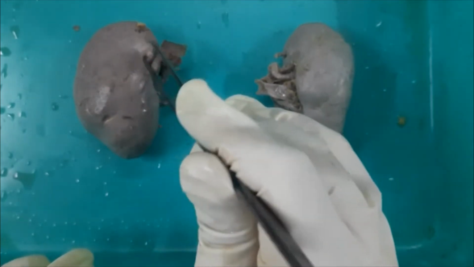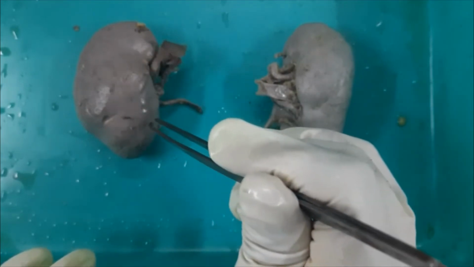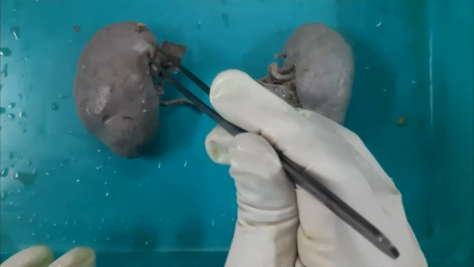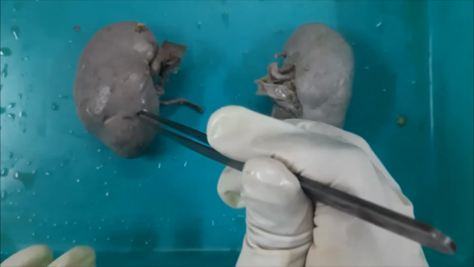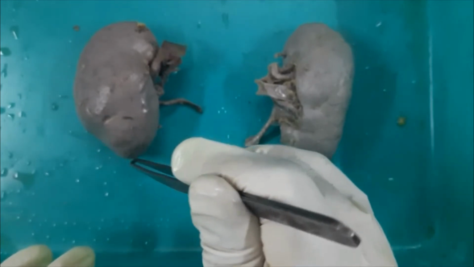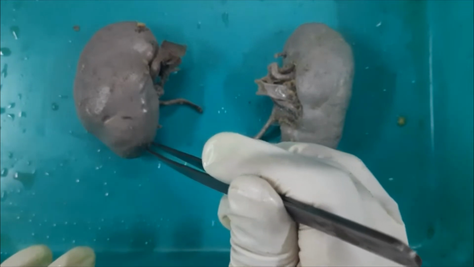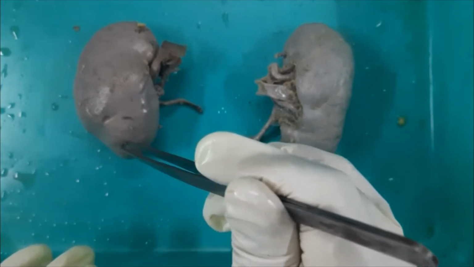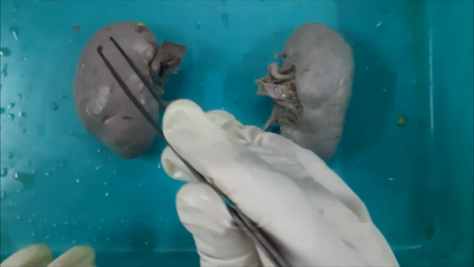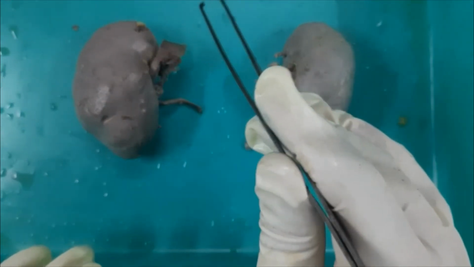While you are watching this video, next time keep your diagrams and book open. While I am teaching you, just open the diagram and you will understand it better. And near the lower pole, the coils of jejunum may be in relation to this, and that area is also covered by the peritoneum. So the hepatic area and jejunal area are covered by peritoneum.